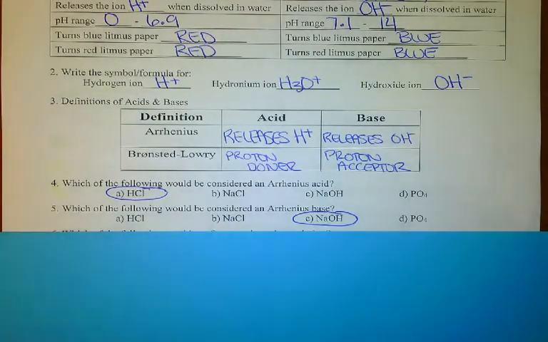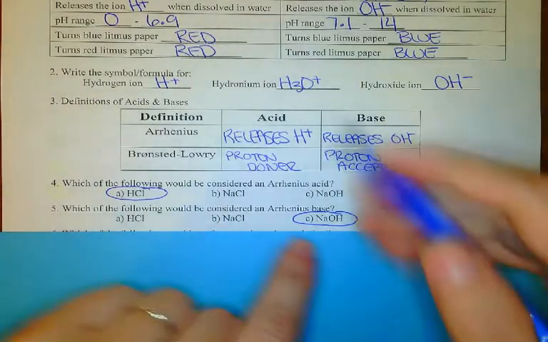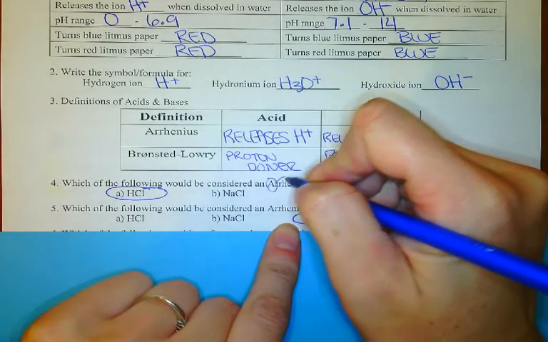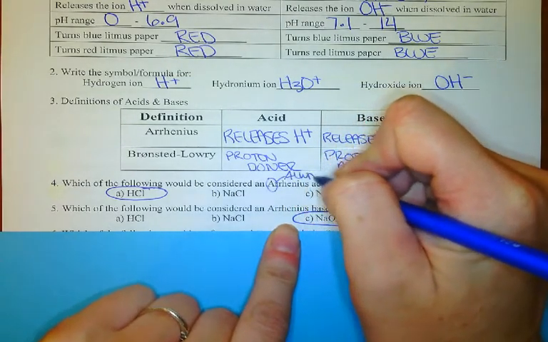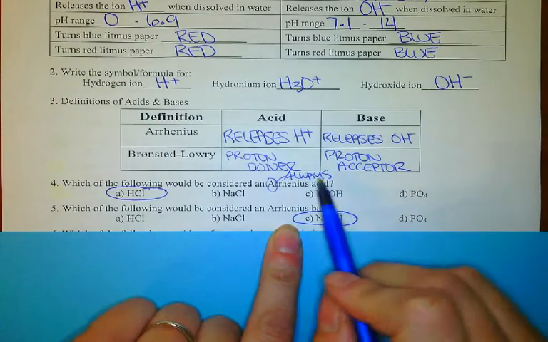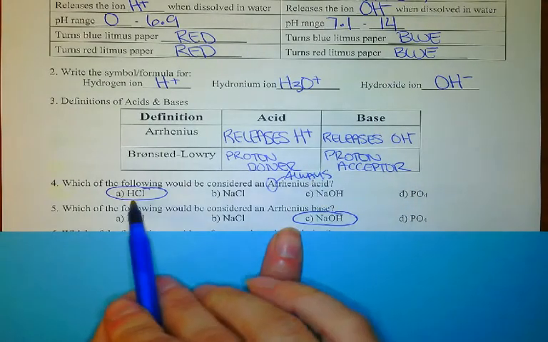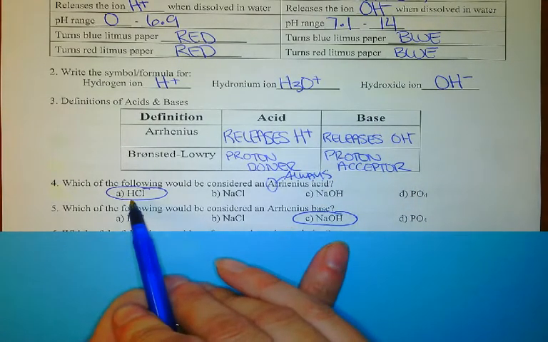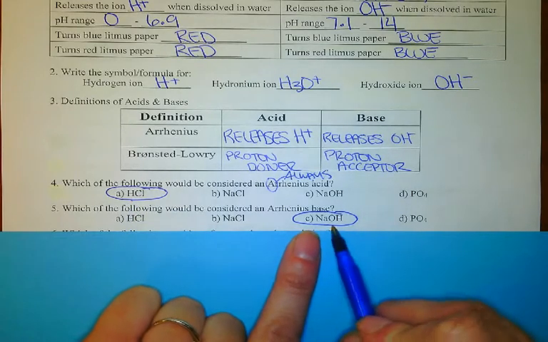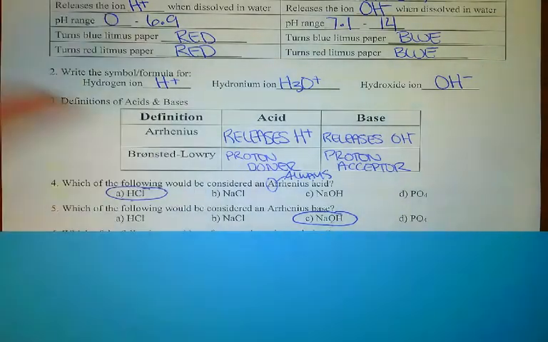Looking here, when we talk about Arrhenius, students kind of freak out. Arrhenius is the rules that we always use in class. And we always say that acids start with H. That's the Arrhenius definition of an acid. And that a base has an OH. That's the Arrhenius definition there.